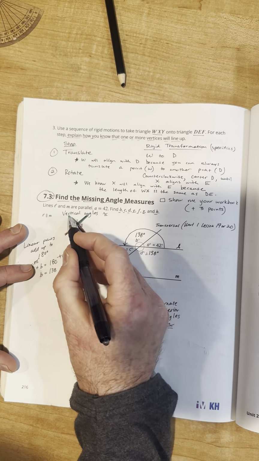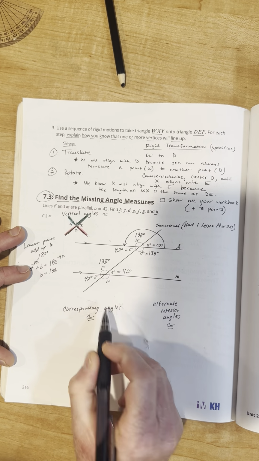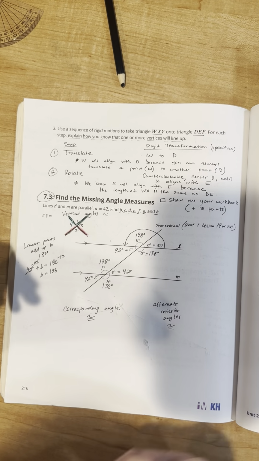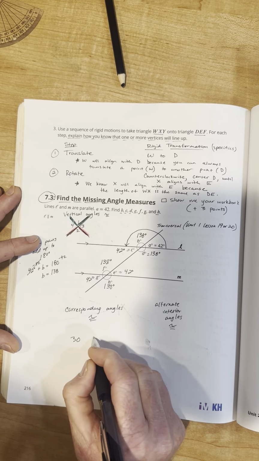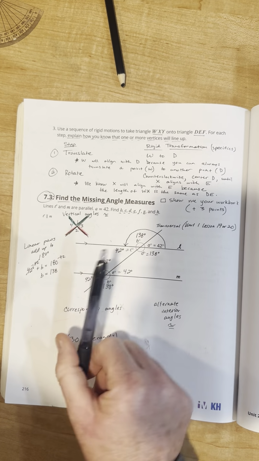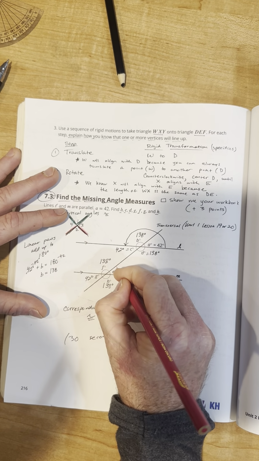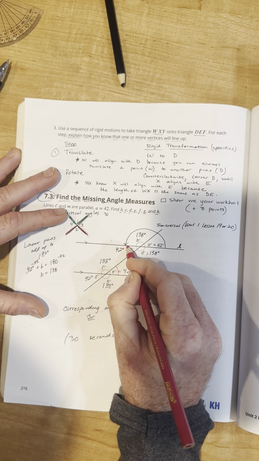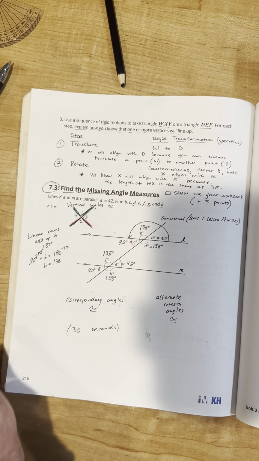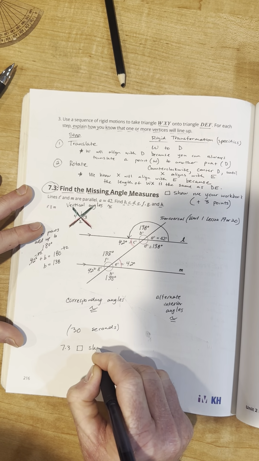And now you can just go back to vertical angles. Super easy stuff. So G is 42 and H is 138. You'll be able to get to the point where this takes you like 30 seconds. These are so easy. But we're going to really use alternate interior on this next segment. So yeah, show me for 7.3, show Fisher.